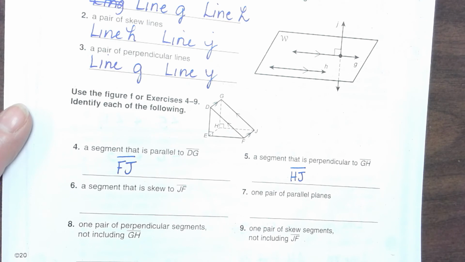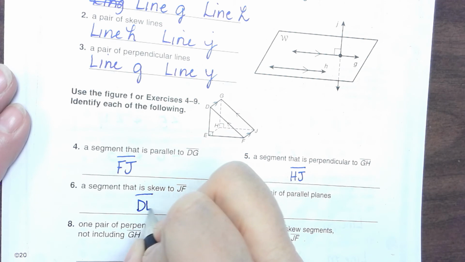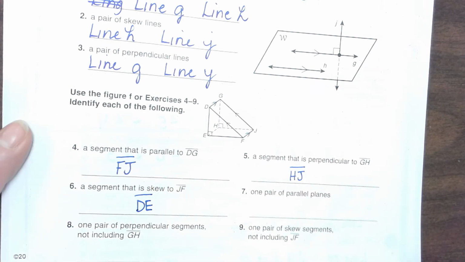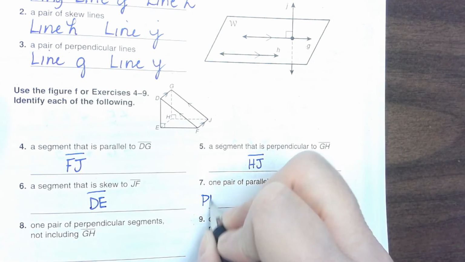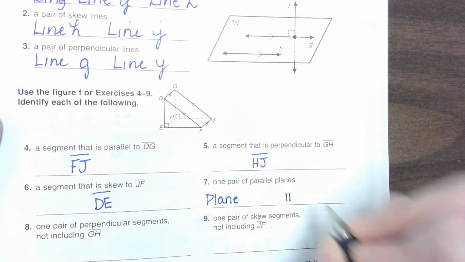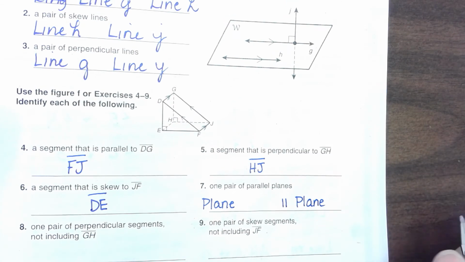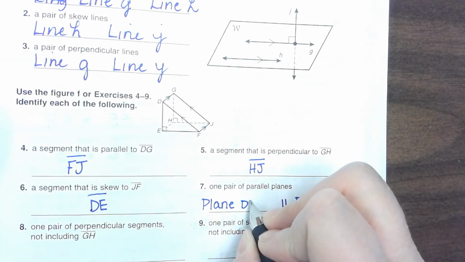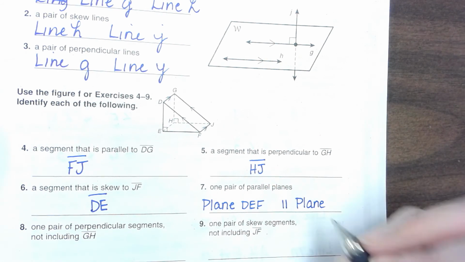Number 6, a segment that is skewed to JF. So it's not parallel, it's not on the same plane, it's not going to intersect, and I'm just going to say skewed to is going to be DE. Okay, 1 pair of parallel planes. So we're going to have 2 parallel planes, and we're going to write this as plane such and such is parallel to plane such and such. We're going to put some names to those planes. Okay, I'm going to say plane DEF, which is the front side, is parallel to the back side, which is GHJ.